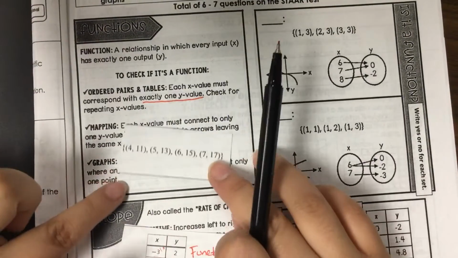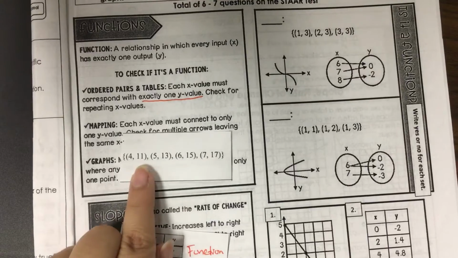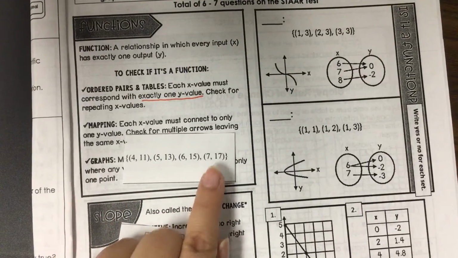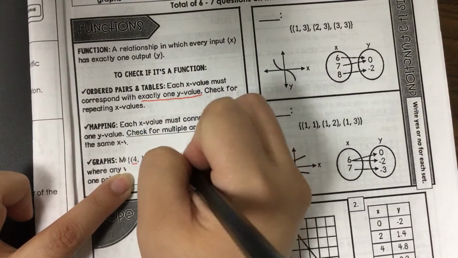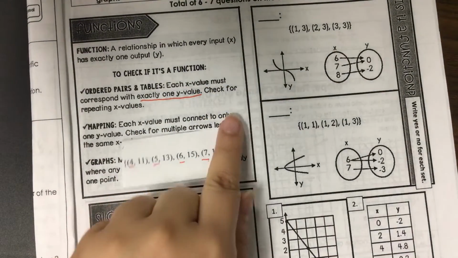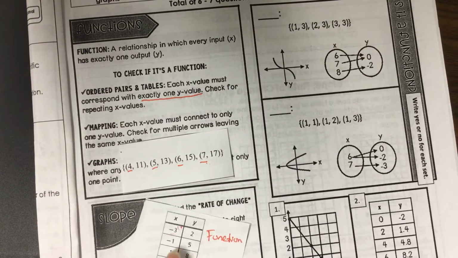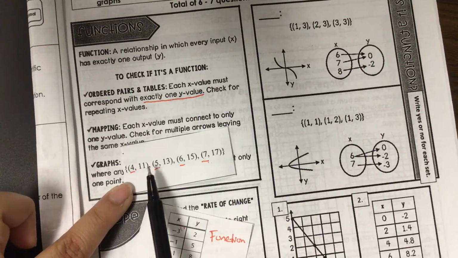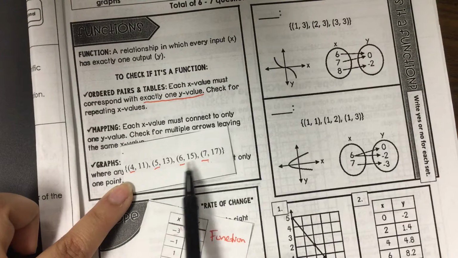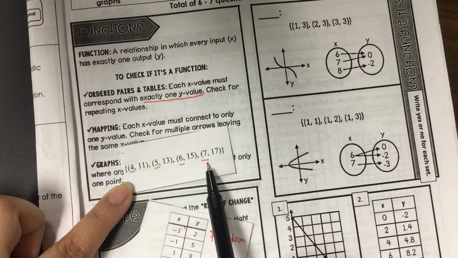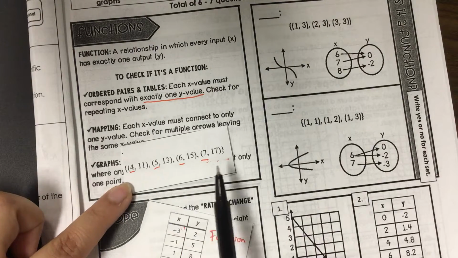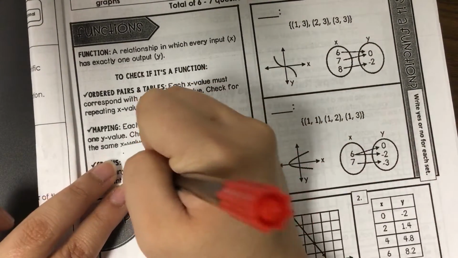Now let's go ahead and look at this one. 4, 11; 5, 13; 6, 15; and 7, 17. Again, we're looking at the x's: 4, 5, 6, and 7. One thing we're looking for is if they repeat. No, none of them repeat. 4 has an output of 11, and 4 does not come out again as an x value. 5 has an output of 13, and 5 does not come out again as an x value. 6 has an output of 15, doesn't come out again as an x value, and 7 has an output of 17 and doesn't come out again as an x value. So this one is a function.